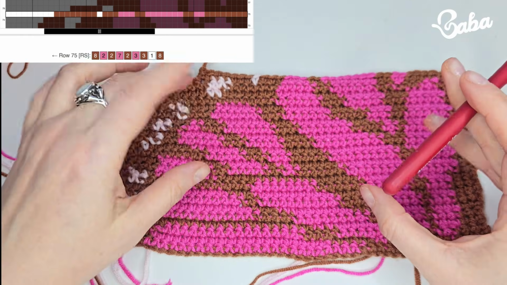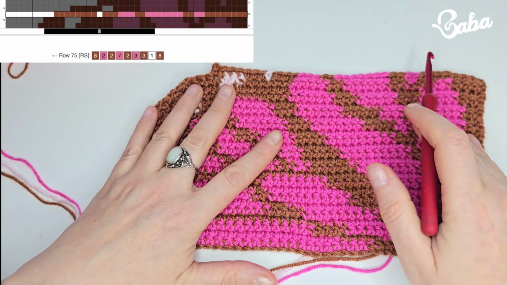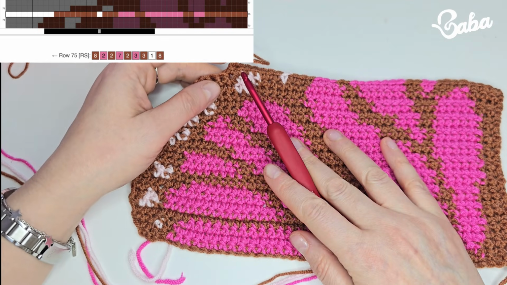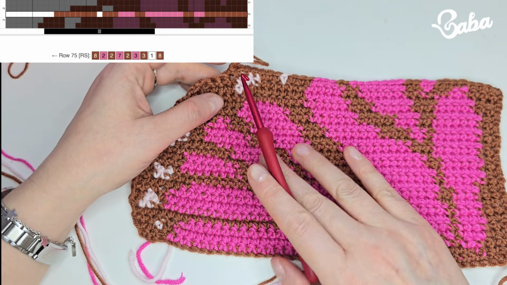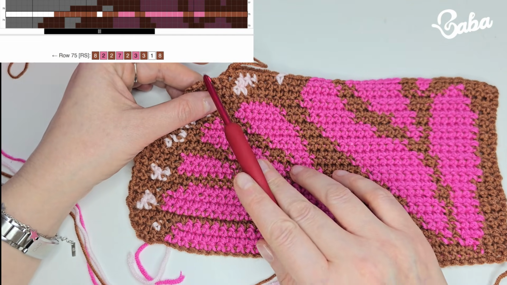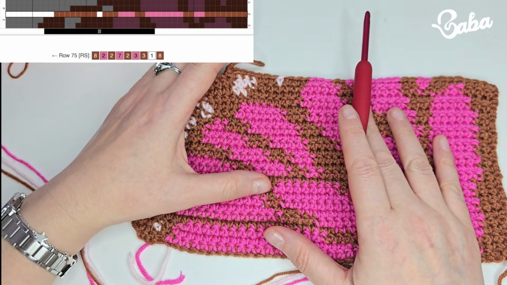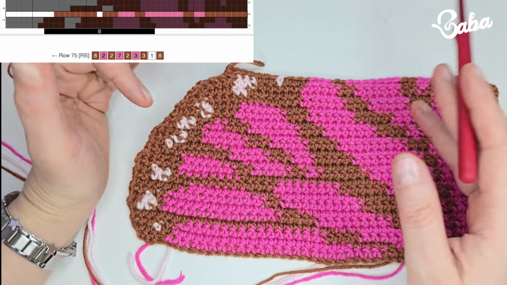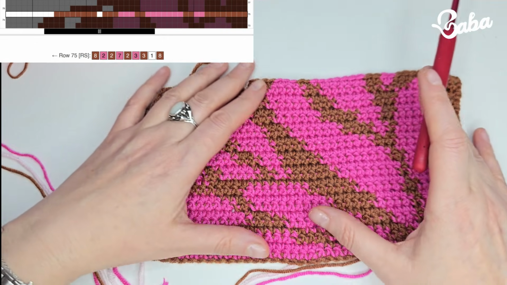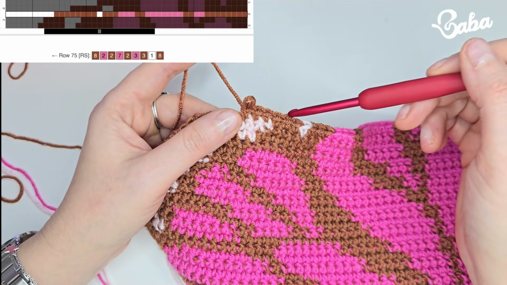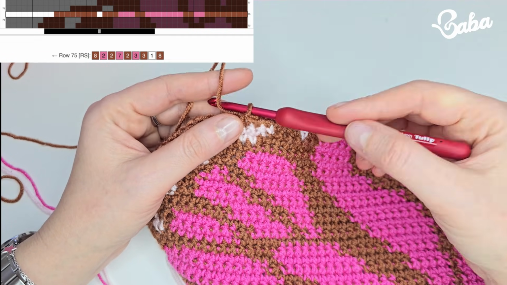I'm at row 75, and there are 2 less boxes here in the diagram. So that means I'm going to have 2 less stitches by the end of this row. So 1, 2, 3, 4, 5, 6.